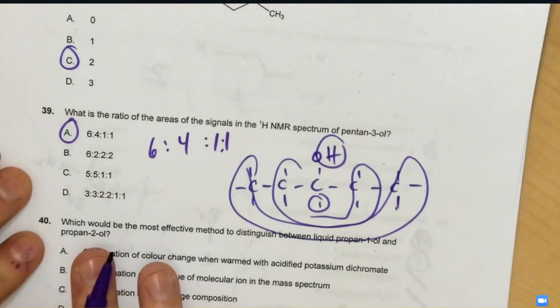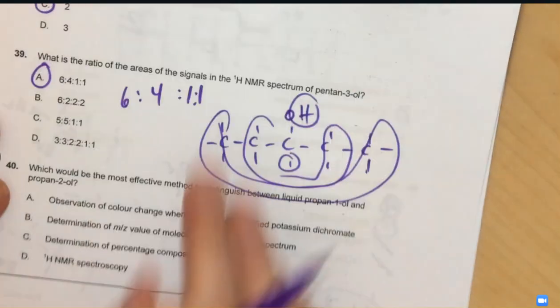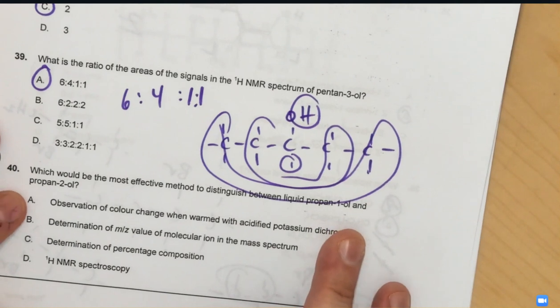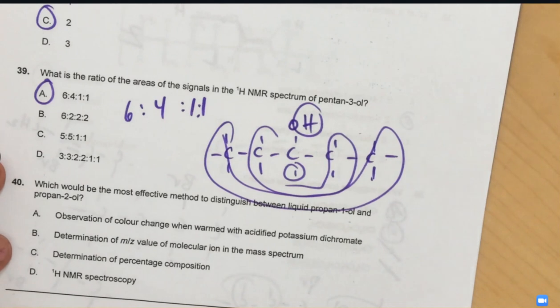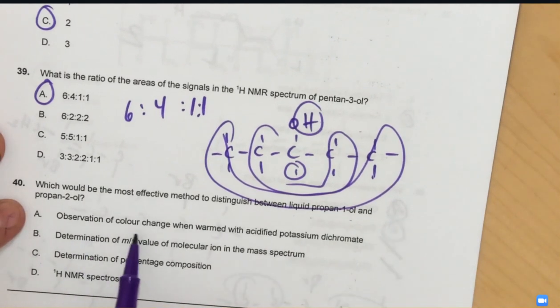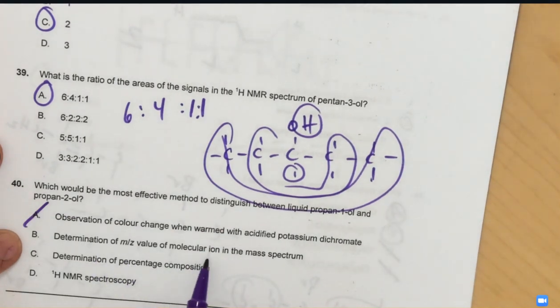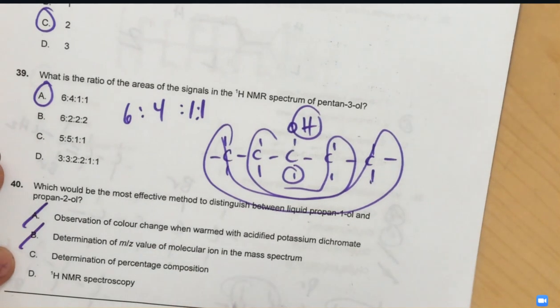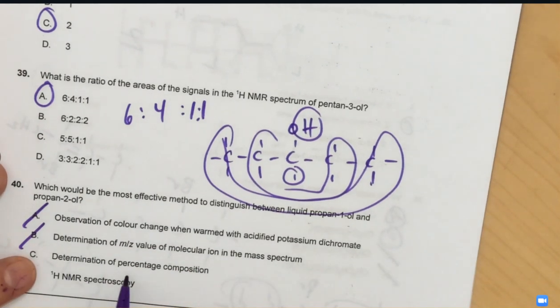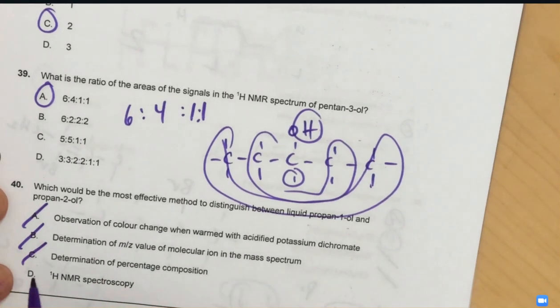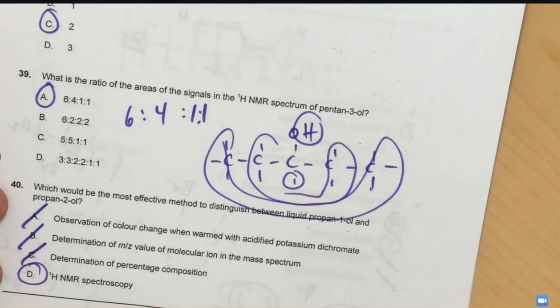So A. And the last question, which would be the most effective method to distinguish between liquid propan-1-ol and propan-2-ol? Well, one is primary and one is secondary, so let me just read the choices. Observation of color change when warmed. No, because the color change will be the same. Determination of mass to charge. No, they're isomers, so they'll have the same molecular ion. Determine percent composition: same molecular formula, so same composition. NMR spectroscopy will tell us where that hydroxyl group is.